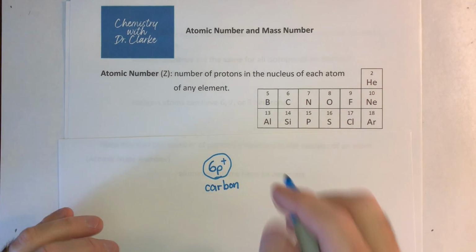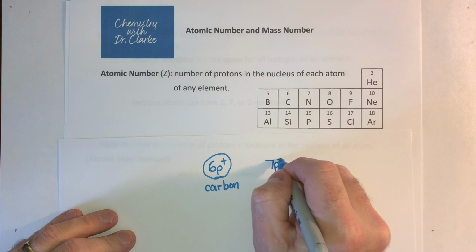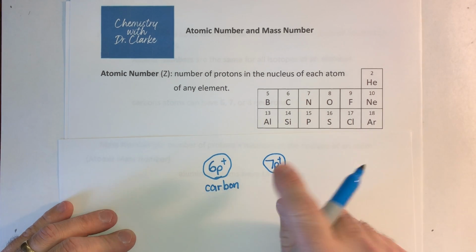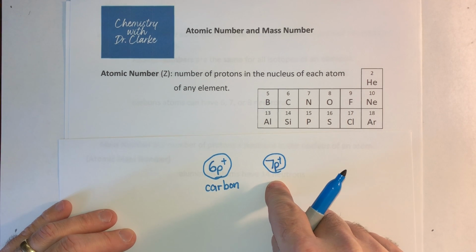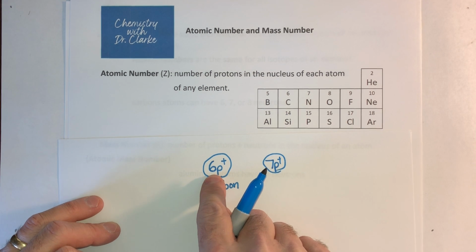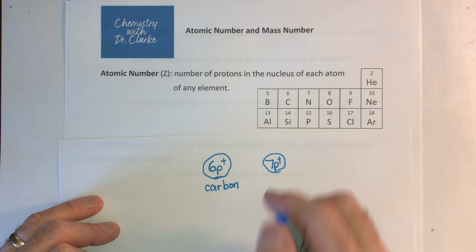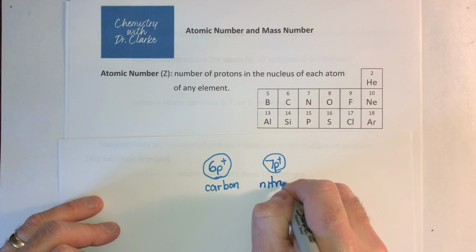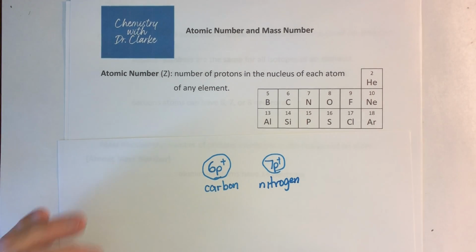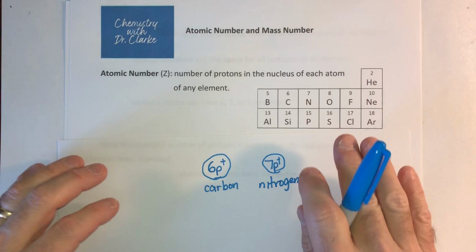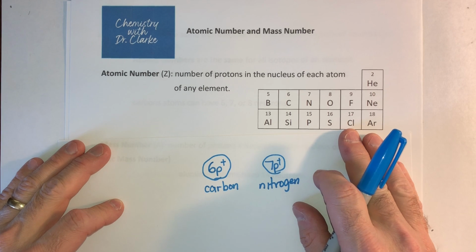If you look at the atom next door, and let's say it has 7 protons, that's not a carbon, right? In order to be a carbon, you have to have 6. If you have 7 protons, you're something different. You're a nitrogen. So these atomic numbers, the number of protons, basically tell you which atom you have. It's their identity.